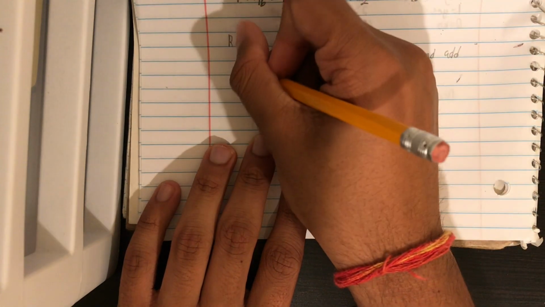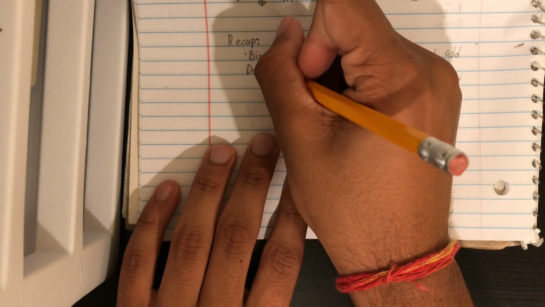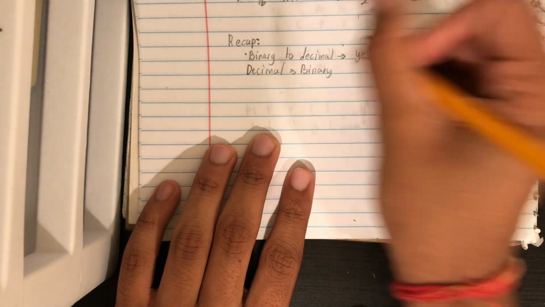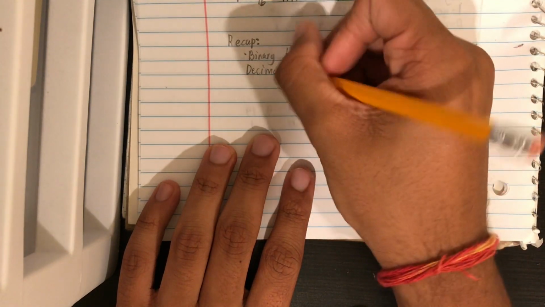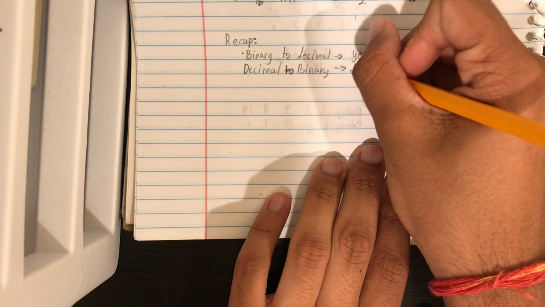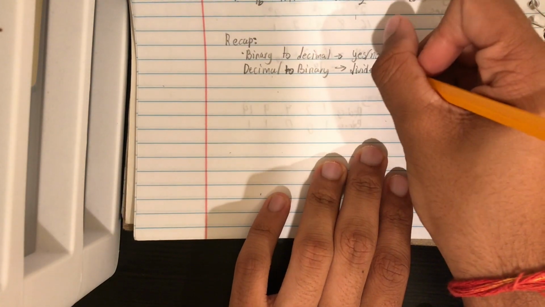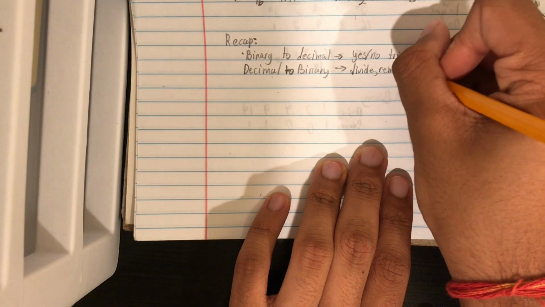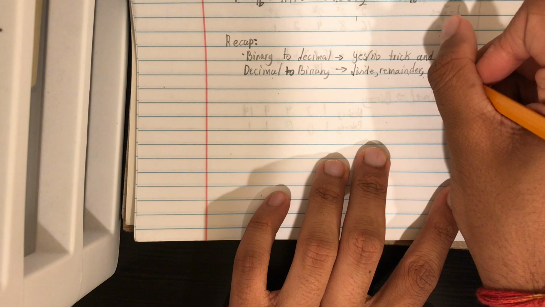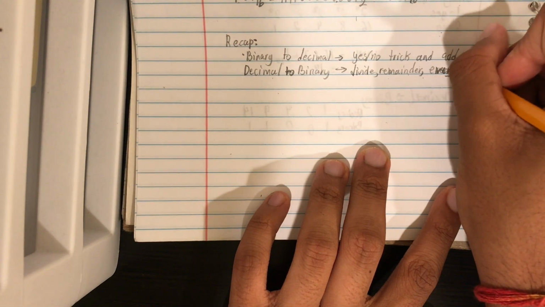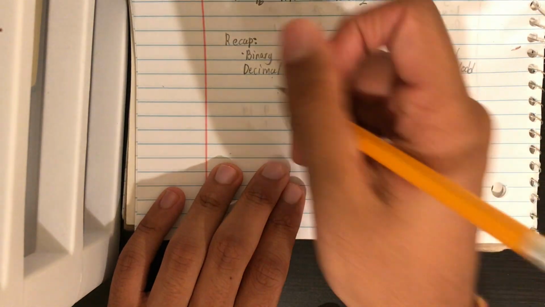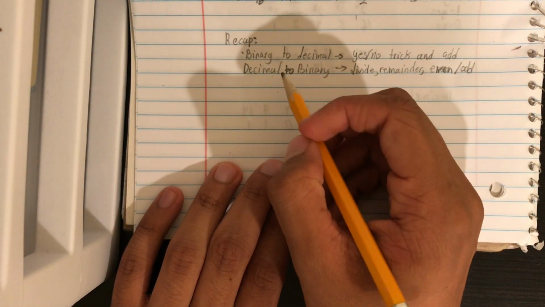For going from decimal to binary, a cool trick to have is the divide, remainder, even or odd. Okay, so those are for the binary ones.